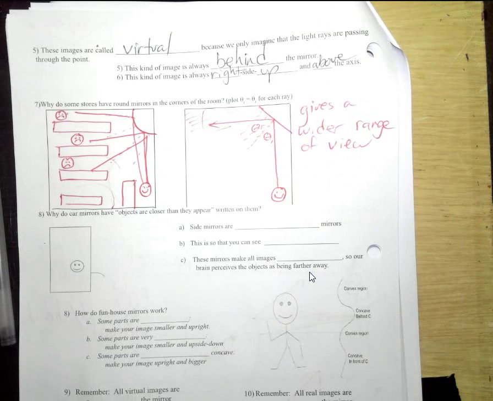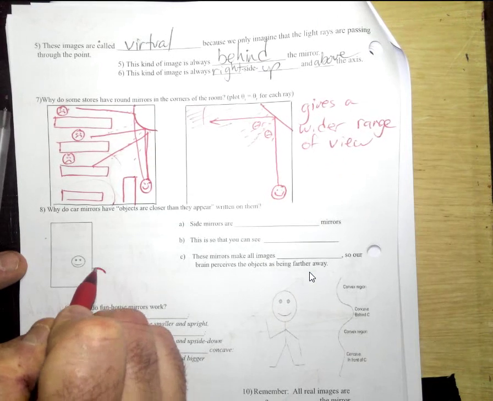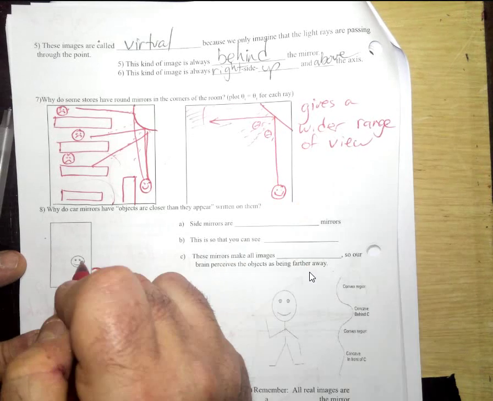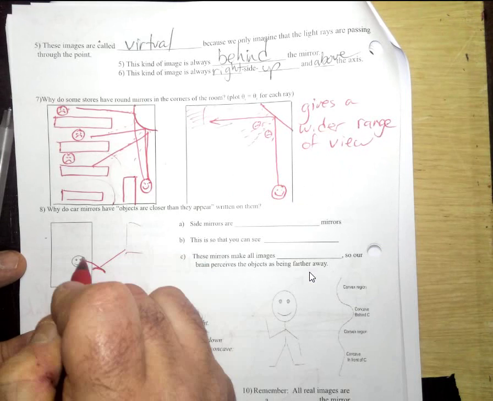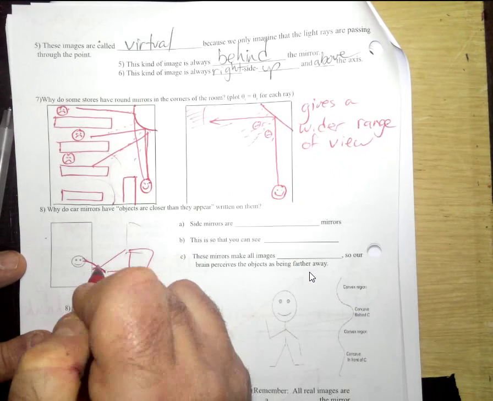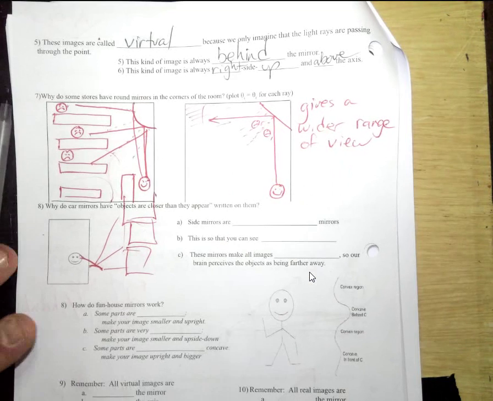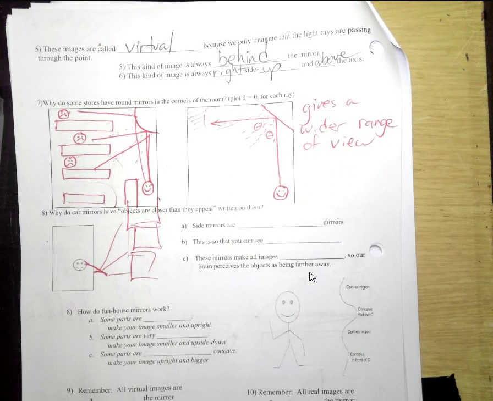Why do the car mirrors have the words "objects are closer than they appear" written on them? Again, we have a curved mirror because that allows us to have a wider range of view. We see not just the one car that's on the side of us, but we can see all sorts of cars in different positions. You have a smaller blind spot. But since it's curved to give a wider range of view, it makes the images reduced.